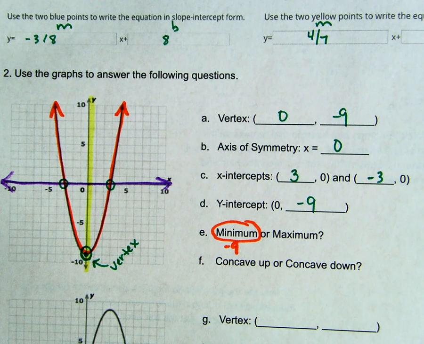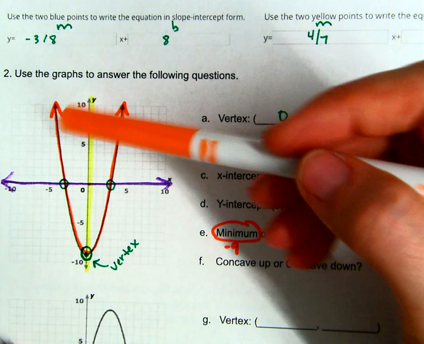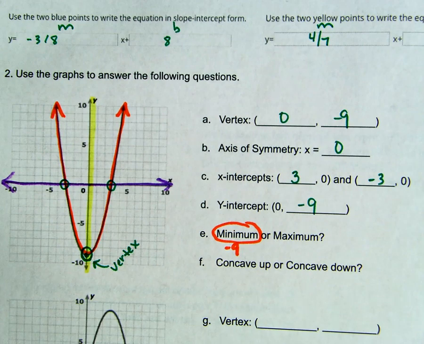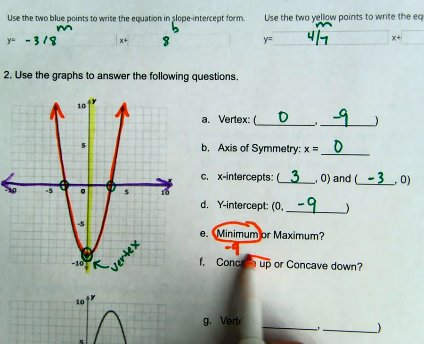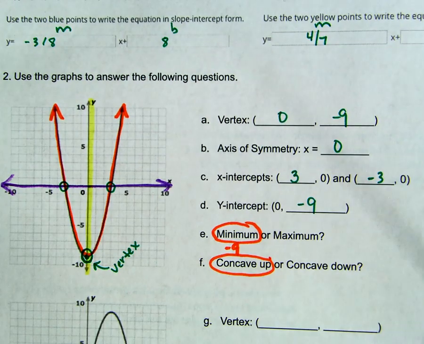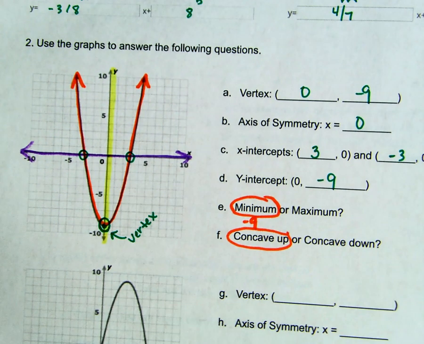The next question says, is it concave up or concave down? Easiest way to tell concave up is that the graph's pointing up, right? Concave up means it's making a smile, like it's uplifting, right? So it'll be concave up, again, because the arrows are pointing up. So that's all for that graph.